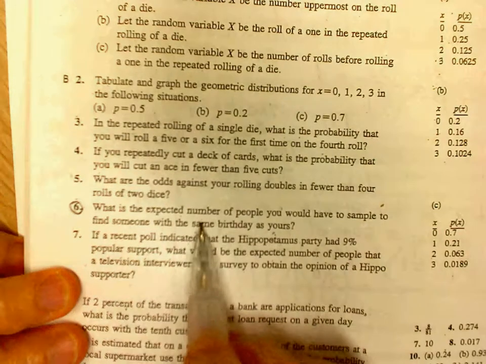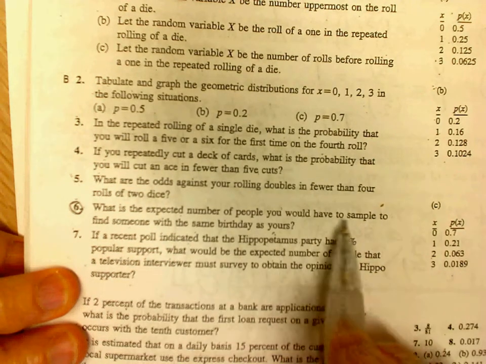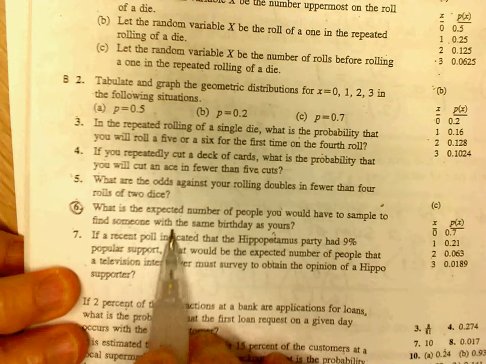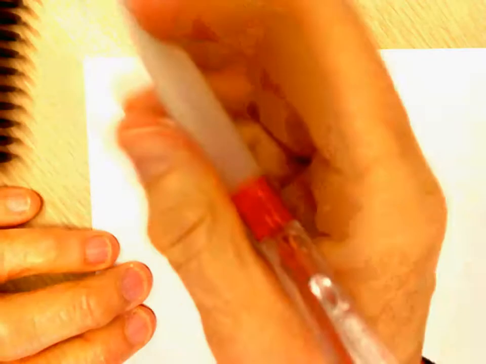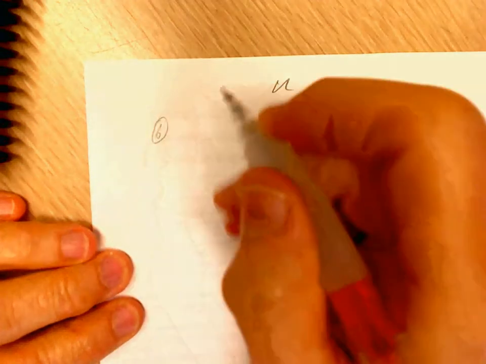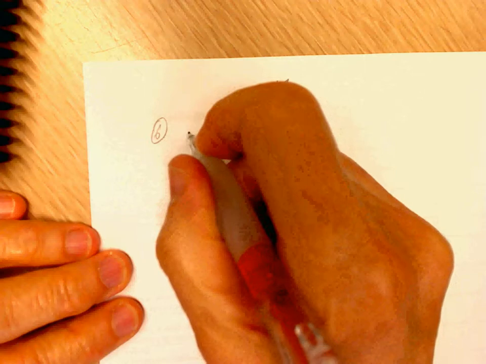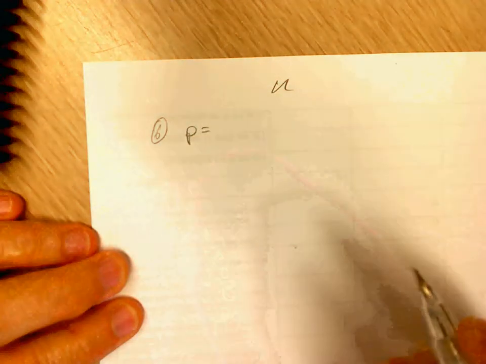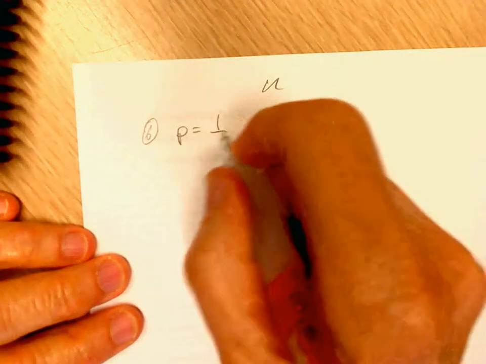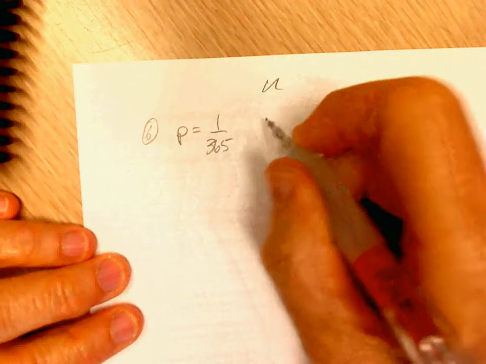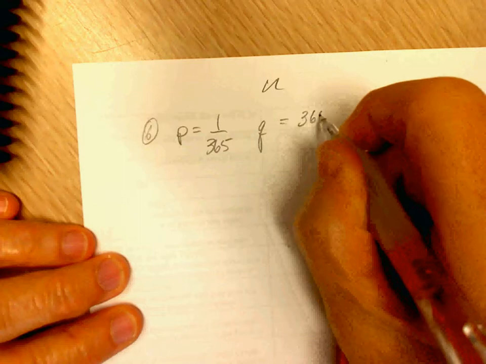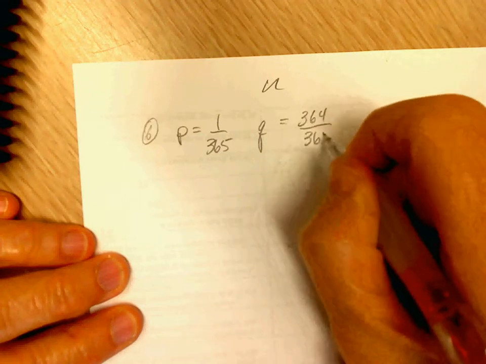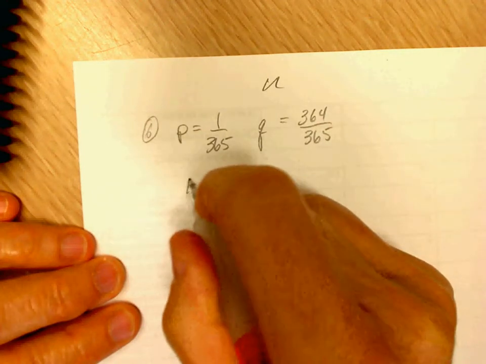What is the expected number of people you would have to sample to find somebody with the same birthday as yours? So, assuming 365 days in the year, the probability of success to have the same birthday as yours is 1 over 365. The probability of failure would be 364 over 365.